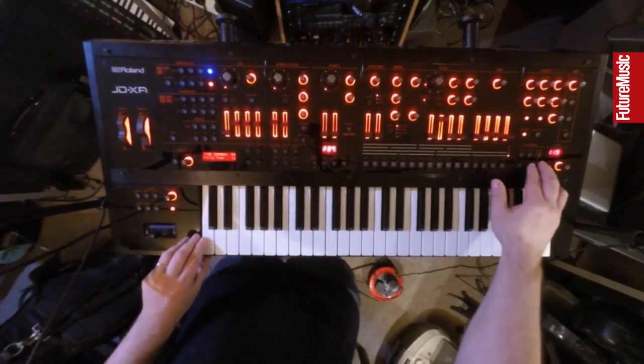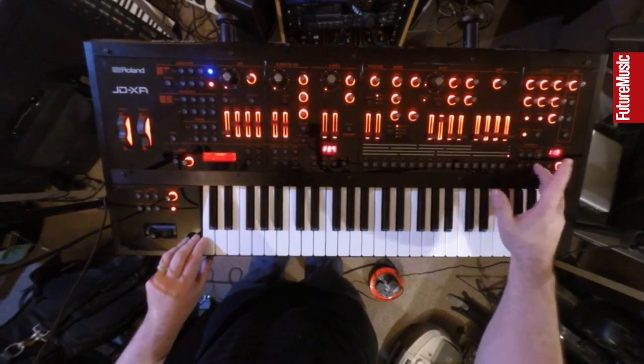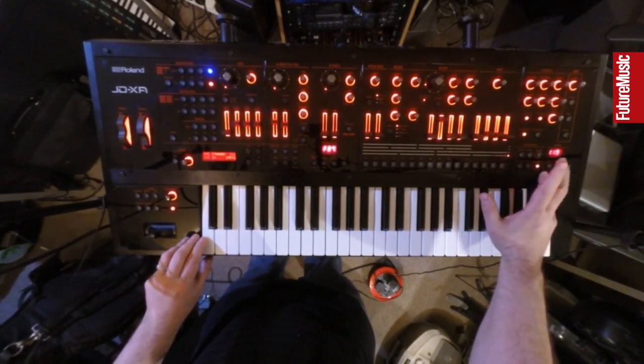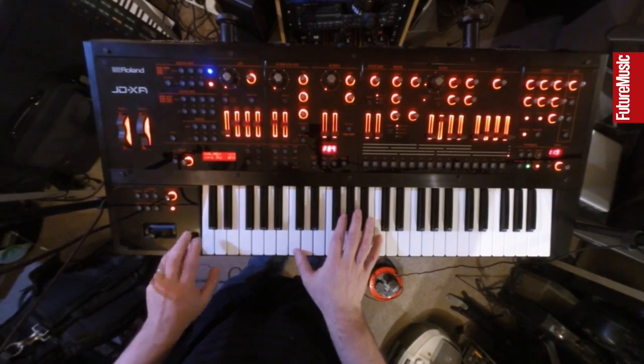Right, let's record that in. Just a basic sawtooth patch there. I'll tweak the sound in a moment. Here we go again. 2 measures count in. 1, 2, 3, 4.